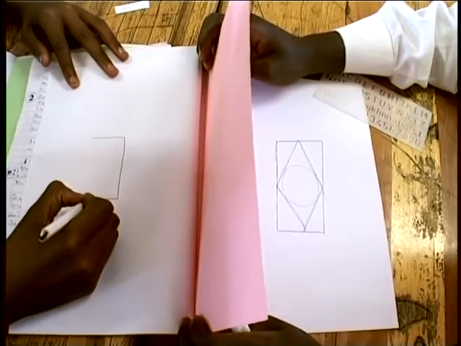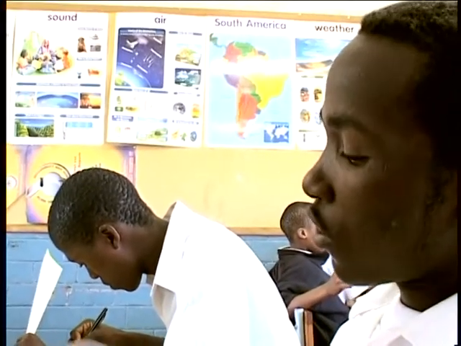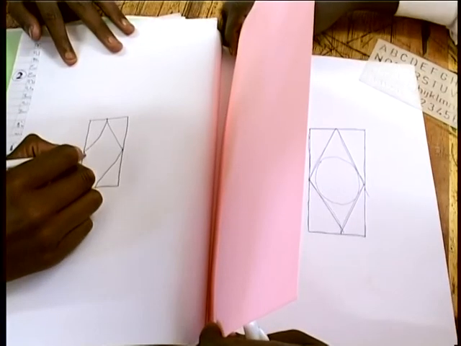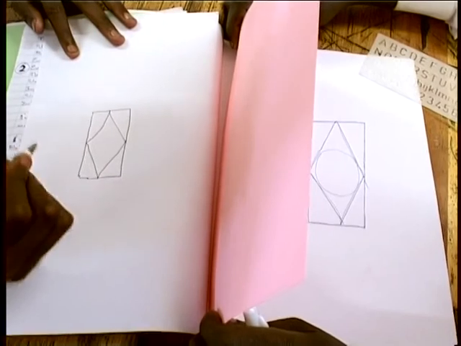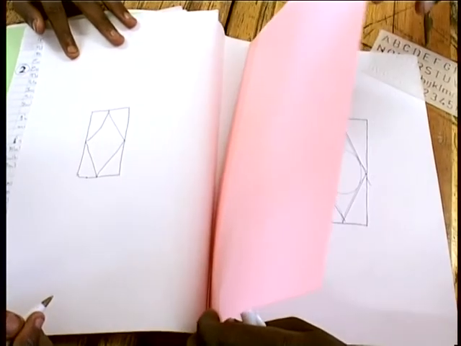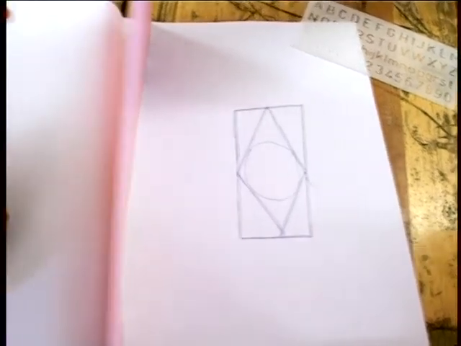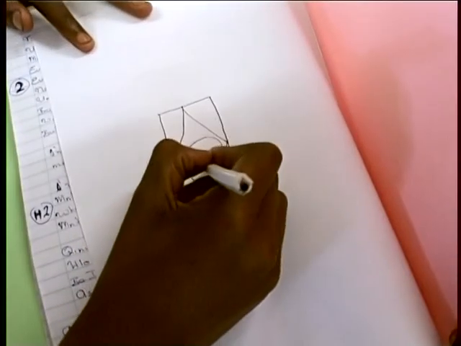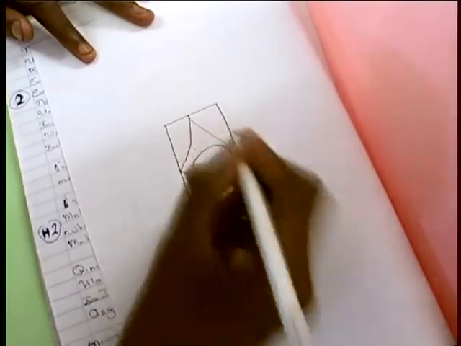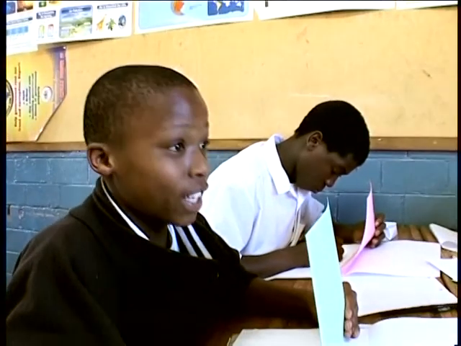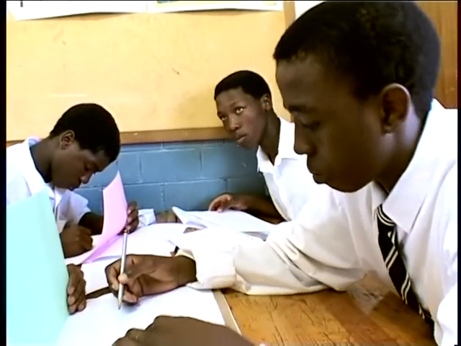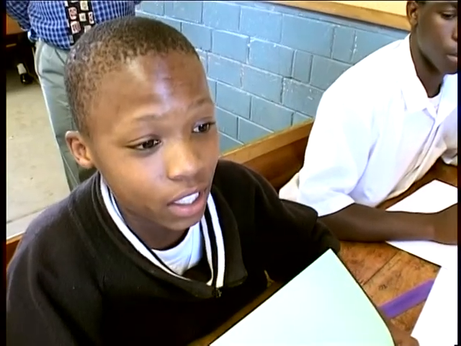You must draw the kite inside the rectangle. Each corner of the kite must touch each side of the rectangle. And then you draw a circle inside. Draw an equilateral triangle and a circle inside.